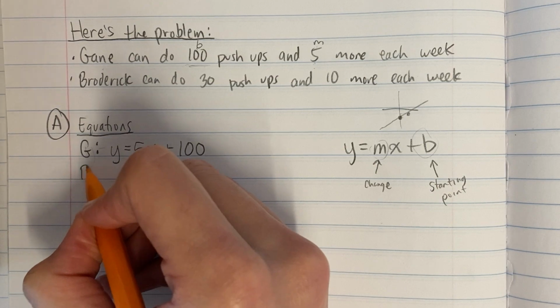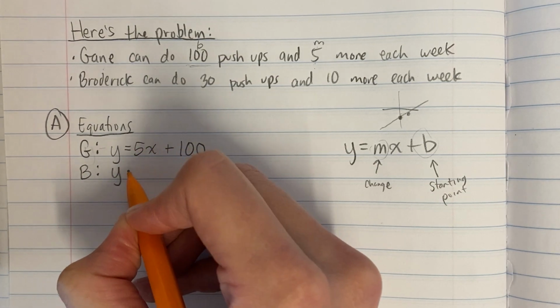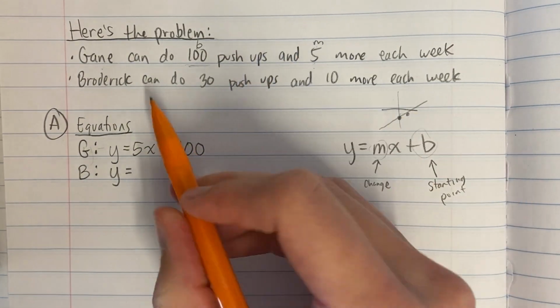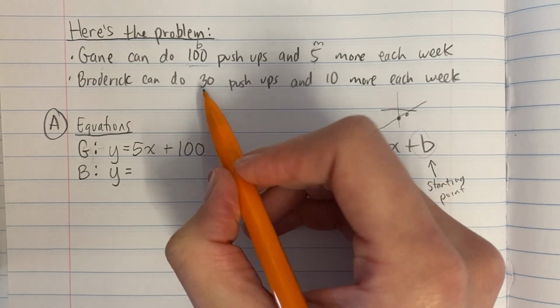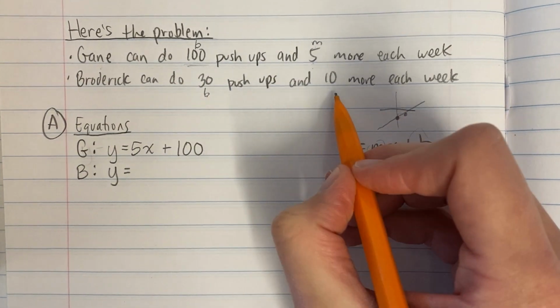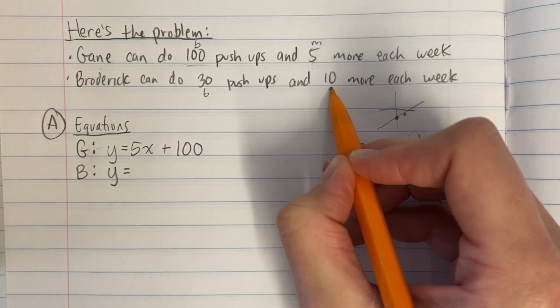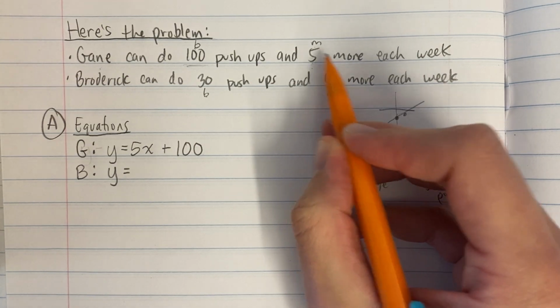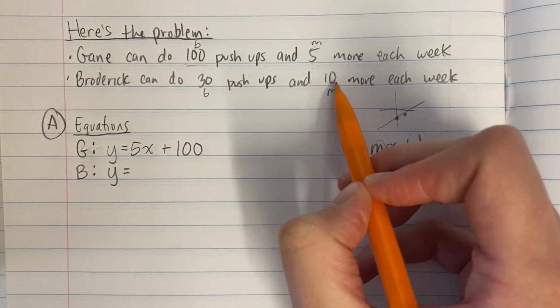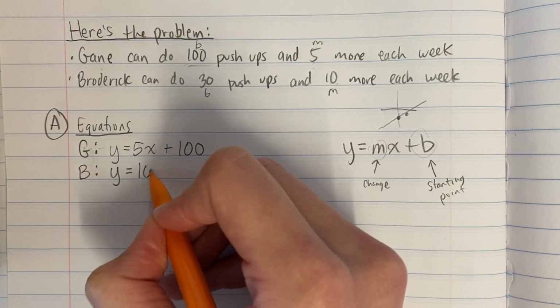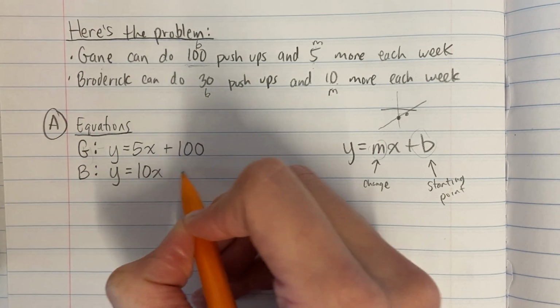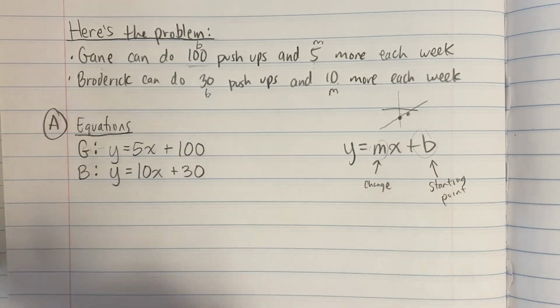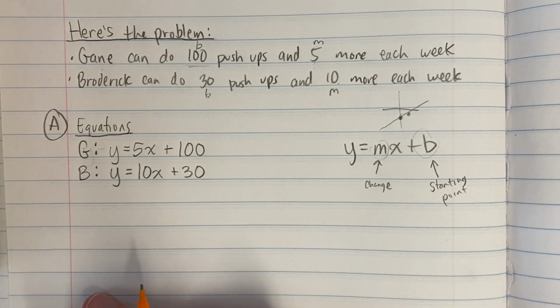Now for me, I'm also going to write a y equals mx plus b equation. Here I can only do 30 push-ups right now. That's my starting point. But each week, the number of push-ups that I can do is going to change by 10. And it's positive 10, because I'm adding 10 here. I'm going to do 10 more push-ups each week. So my change is 10, and my starting point is 30. So here are my equations.